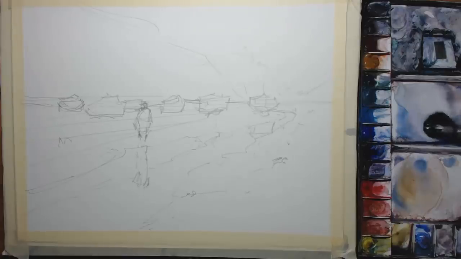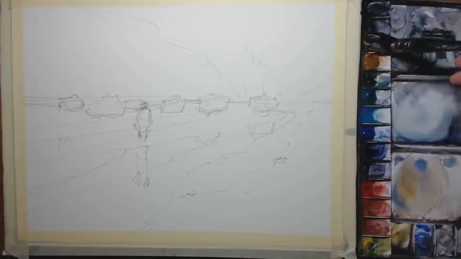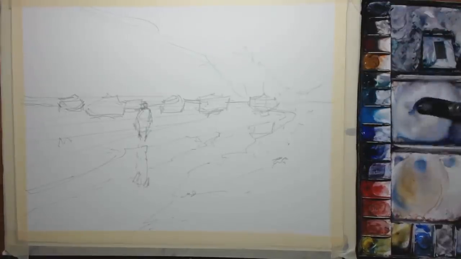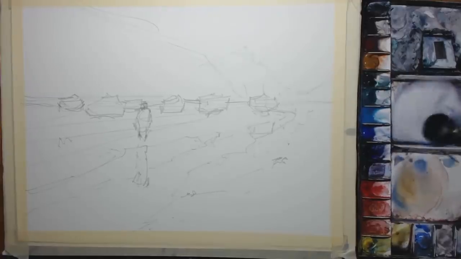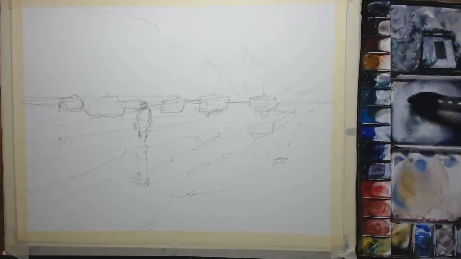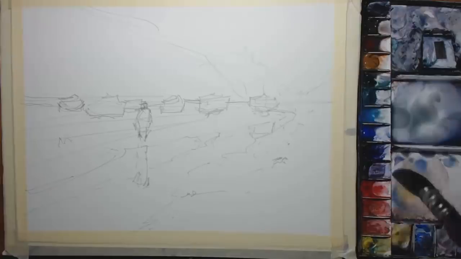So that's the initial stage done, making sure the drawing is as good as I can get it, and just defining those major shapes. So step 2, going in with the wash, and we'll start off with the sky. Very simple sky. It's not a big part of the scene as regards the area.